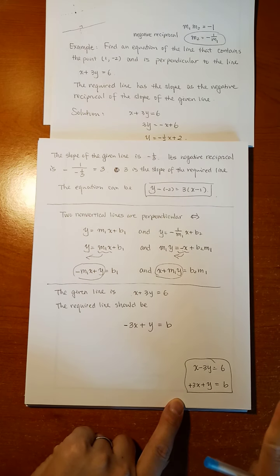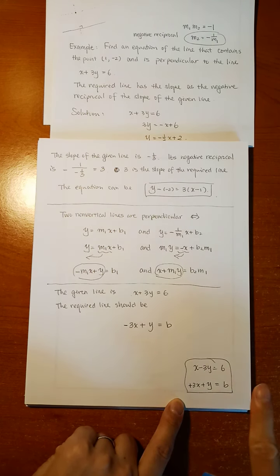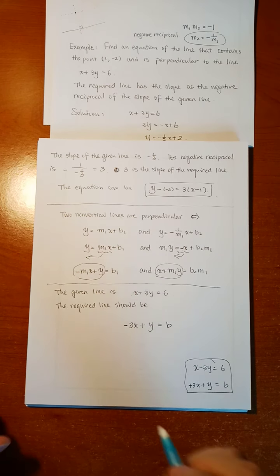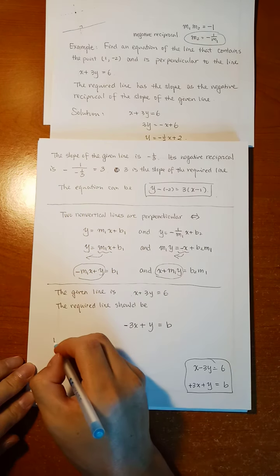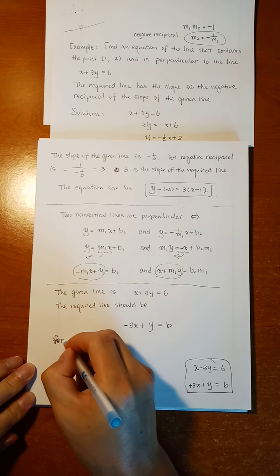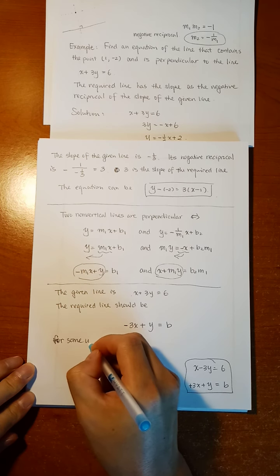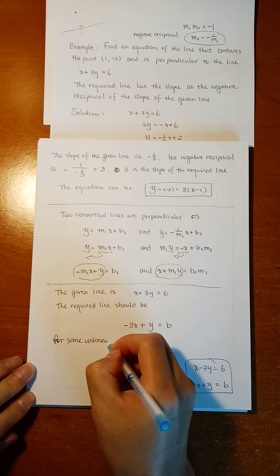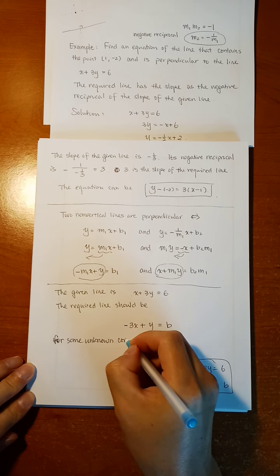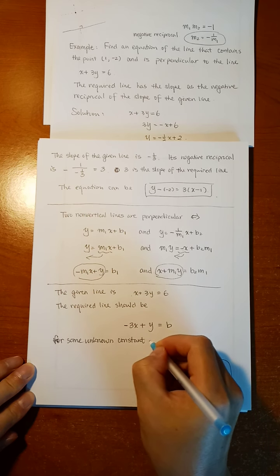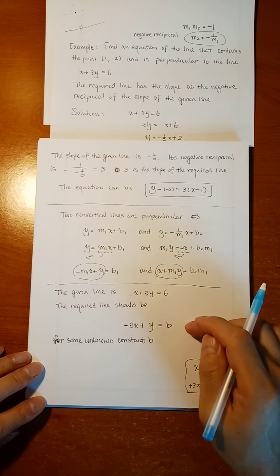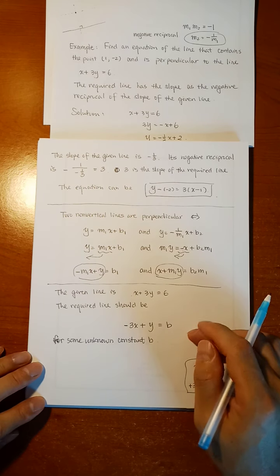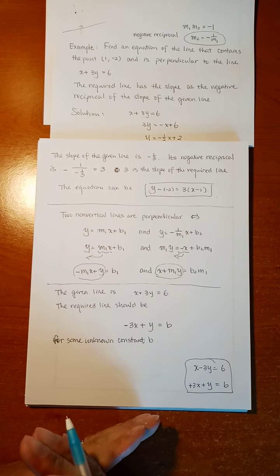The other one you never change. You just change one. So here we have an unknown constant b. This condition directly comes from the perpendicularity.